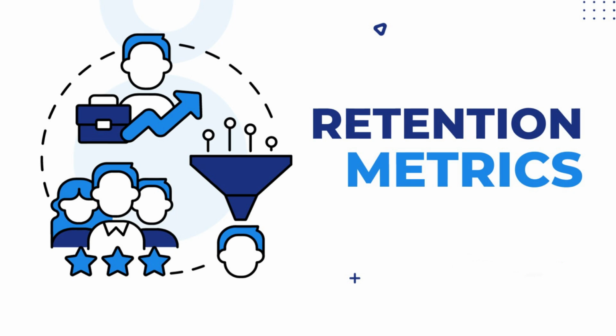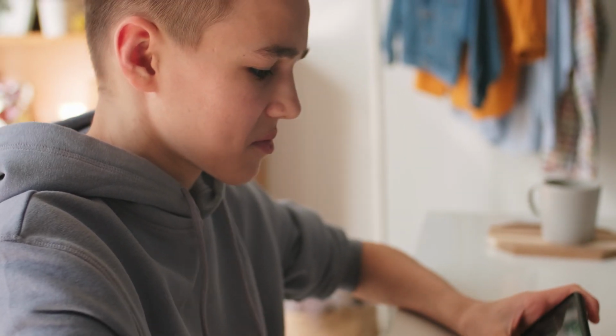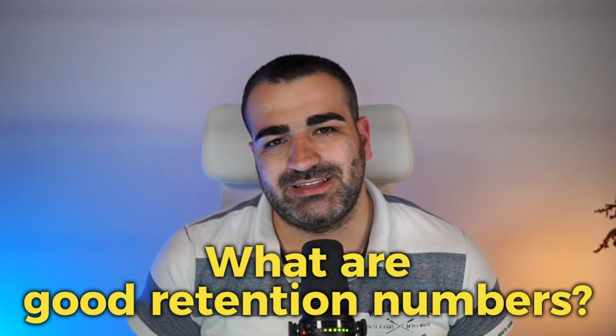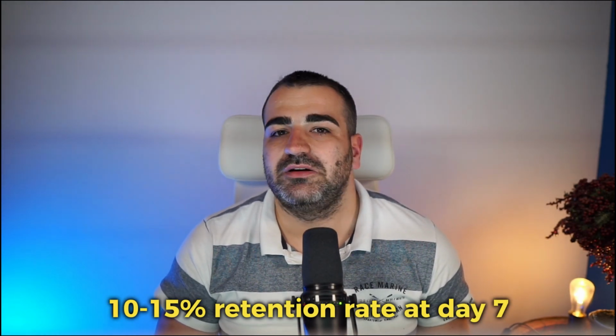First up, retention metrics. By following this KPI, you will know how many players stick around and play your game over time. A high retention rate indicates that your game is engaging and keeps players coming back for more. So what are good retention numbers? Well, it depends on multiple factors, let's say platform, iOS or Android, game genre, and the source they are coming from. But you should be aiming to have at least 25 to 30% retention rate at day 1 and around 10 to 15% at day 7.